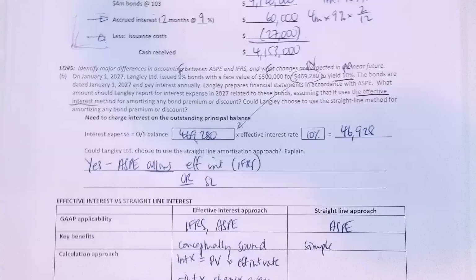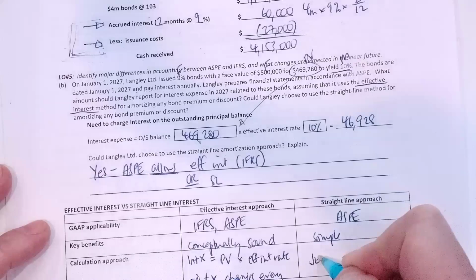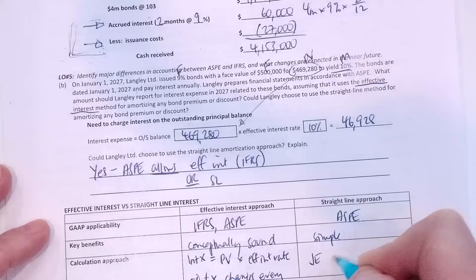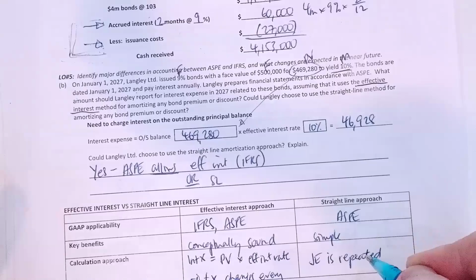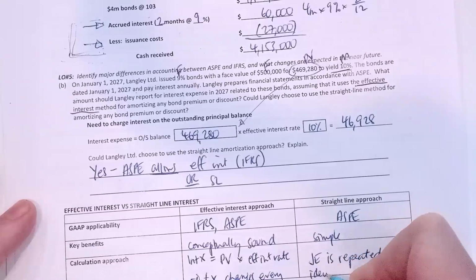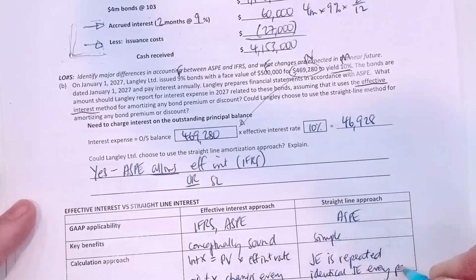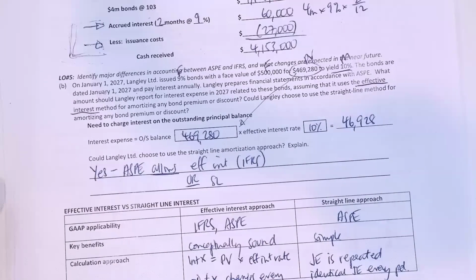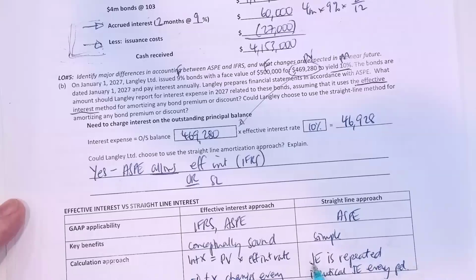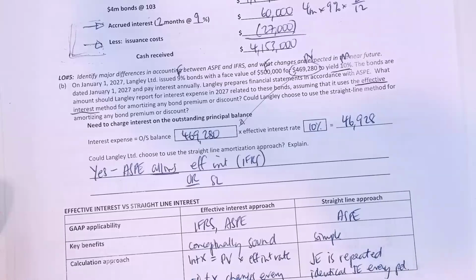With the straight line approach, and this is what makes it simple, the journal entry is repeated. Identical JE every period. And I'll show you how we do that. But the point is, under effective interest the interest expense and the journal entry change every time. Under straight line, you set it up once and you just repeat it.